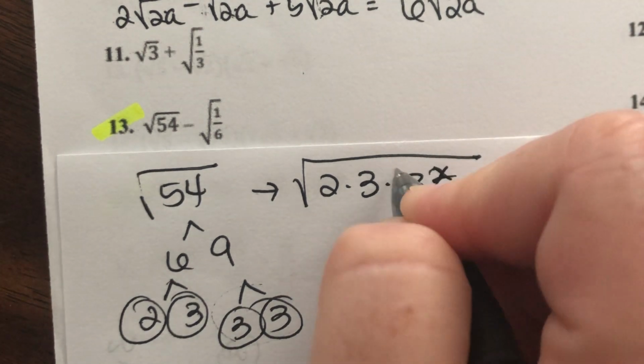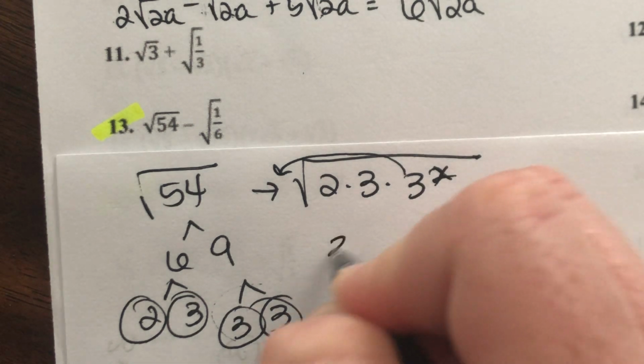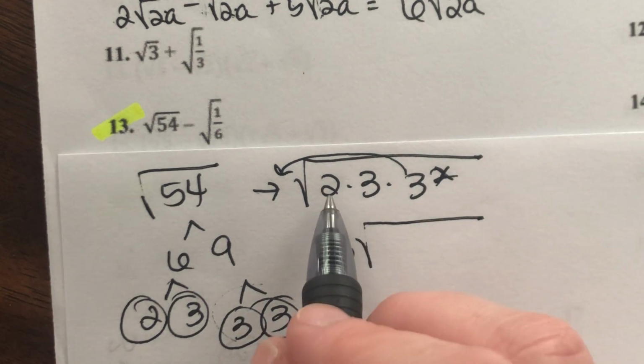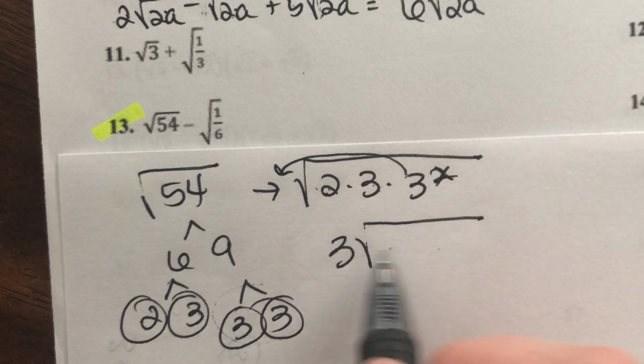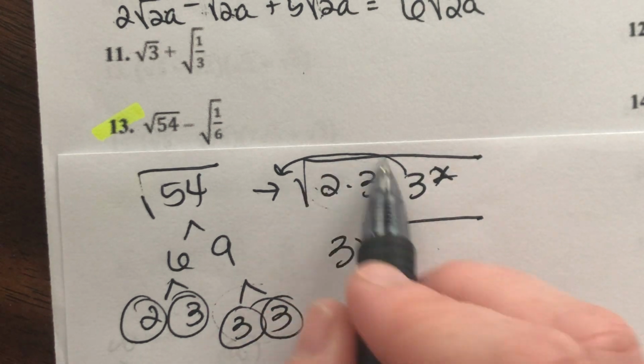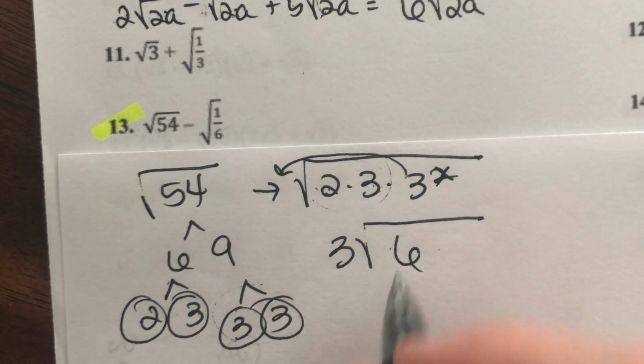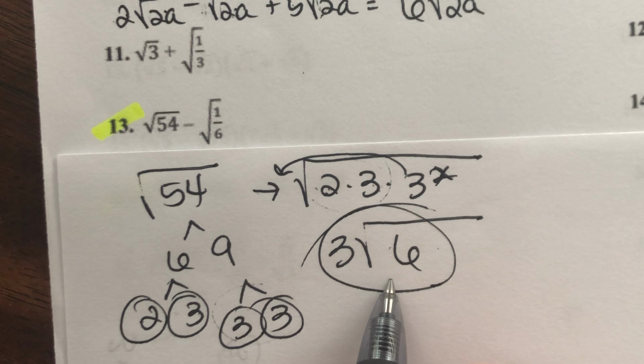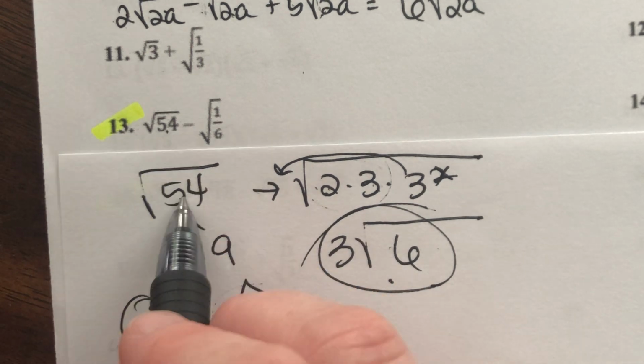So I can hand this little guy over and this guy can hop out front. 3 square root of, and then I still have 2 times 3 left underneath here. So I'm just going to go ahead and multiply them back together. And I'm done. So this is the same thing as the square root of 54.